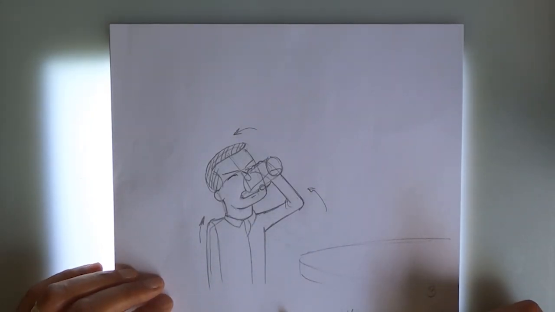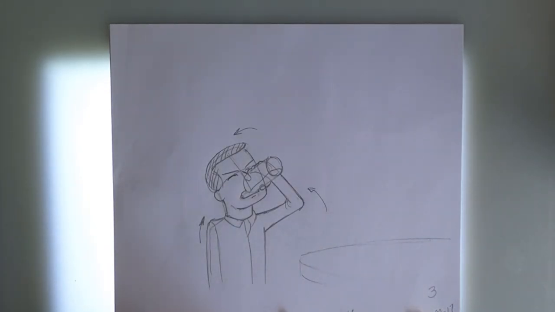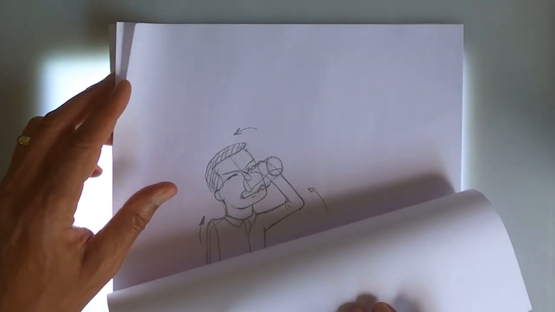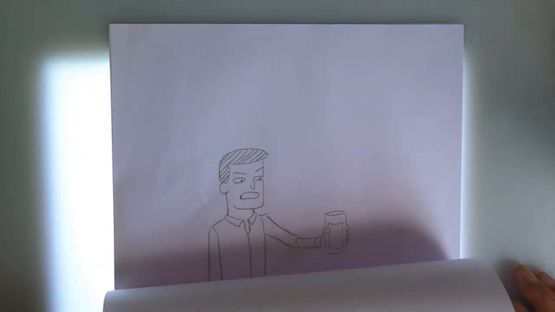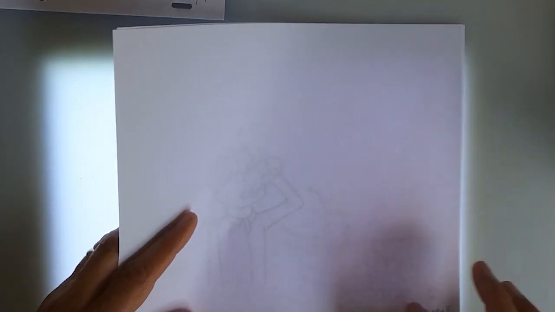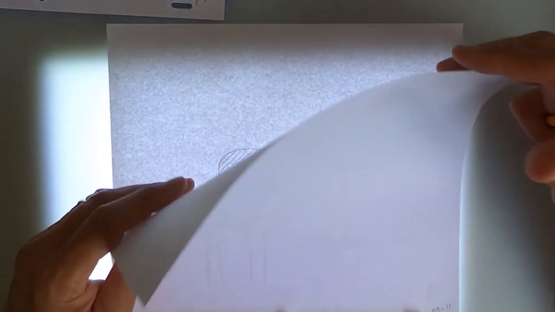So if this one is final drawing 17, we need to do drawing 11, to go from that to that. And maybe it's easier if we take the drawings off and use the light table. And now we can see the drawings easier.